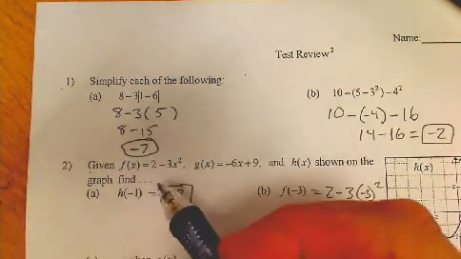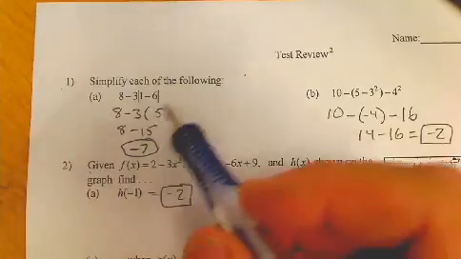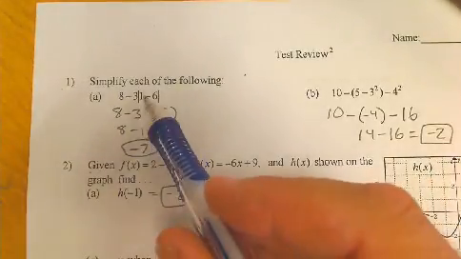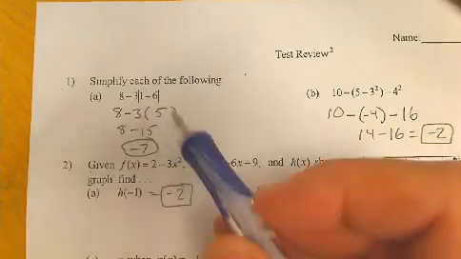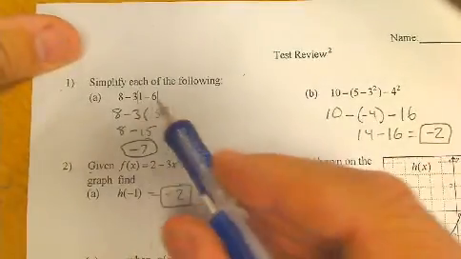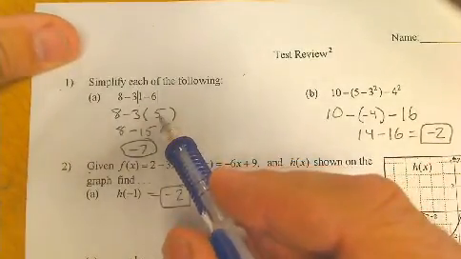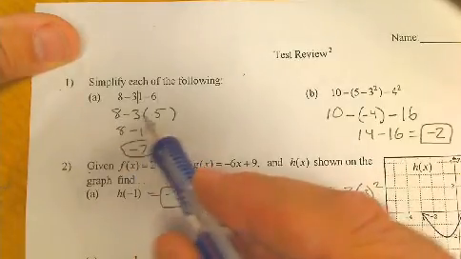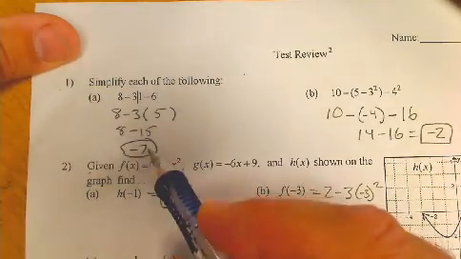Alright, here's our practice for our test. Let's do what's inside the parentheses first. In this case, they're absolute values. So it's 1 minus 6, which is negative 5, and the absolute value of negative 5 is positive 5. Then I must do multiplication before I do subtraction. So it's 15, and 8 minus 15 is negative 7.